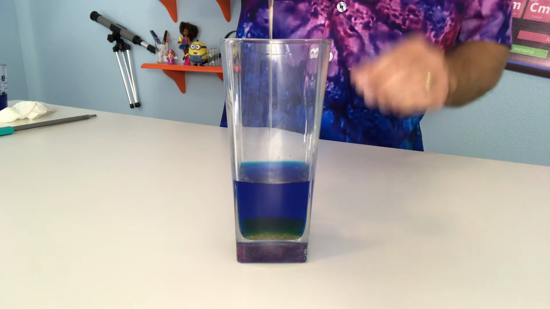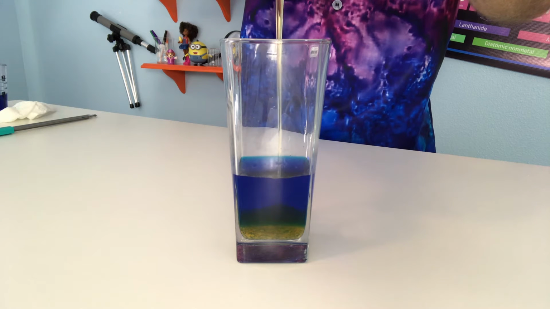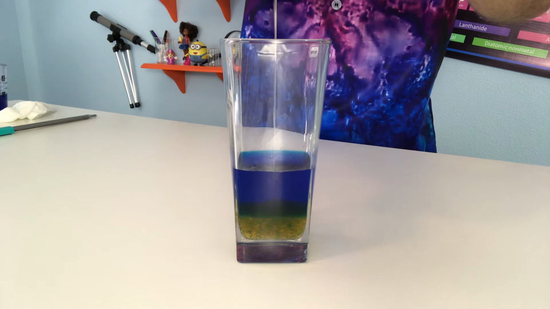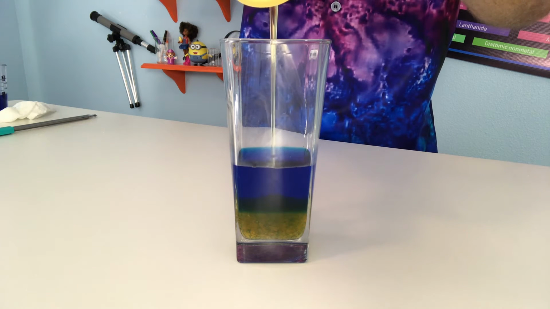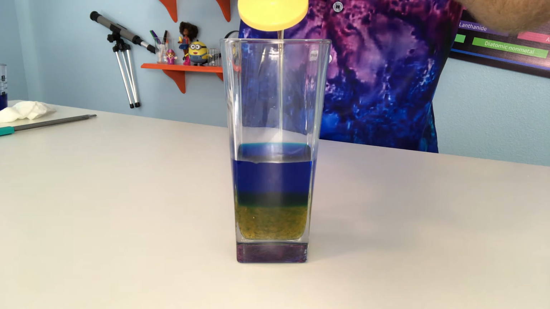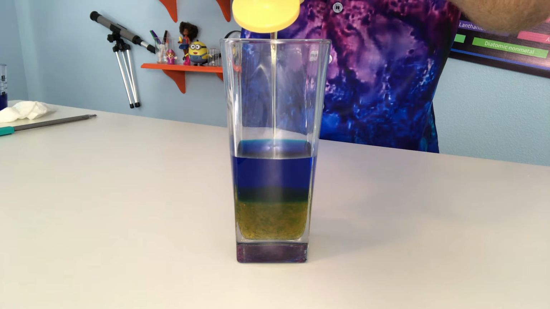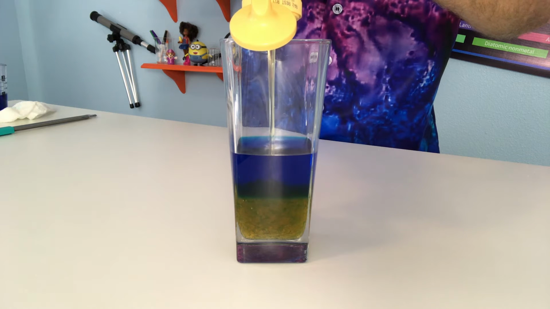Now, what do you think about honey? Do you think it's more dense or less dense than water? What do you think? It's pretty thick stuff, and what did we talk about? Things that are usually heavier go down to the bottom of things, right? Like a rock. If you drop a rock, it'd go down to the bottom.